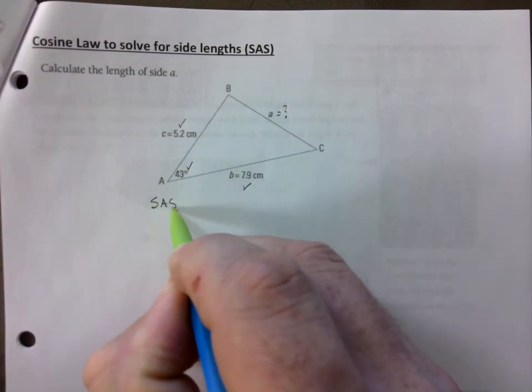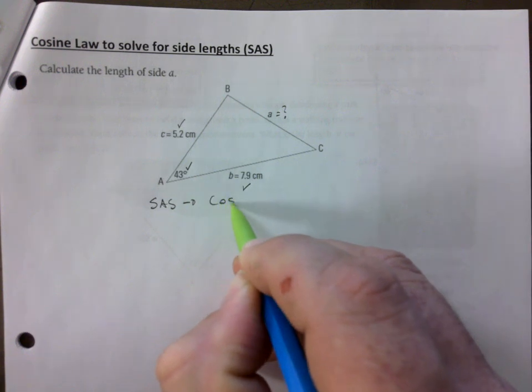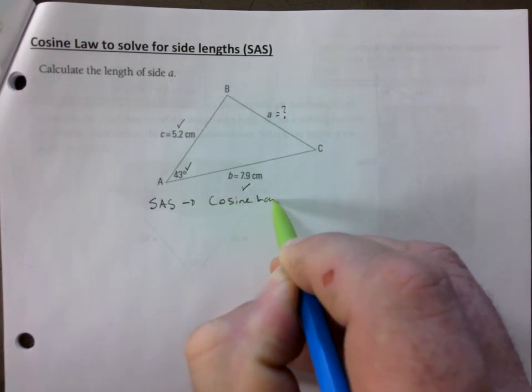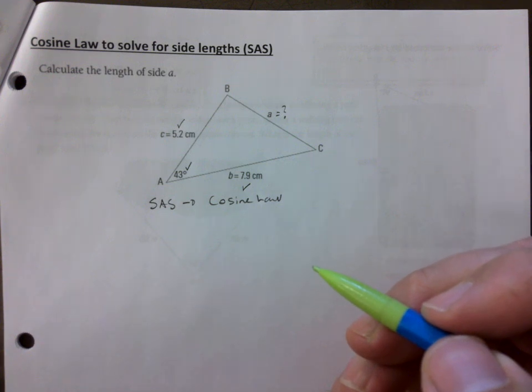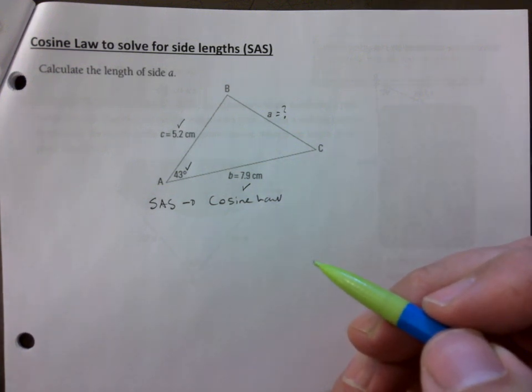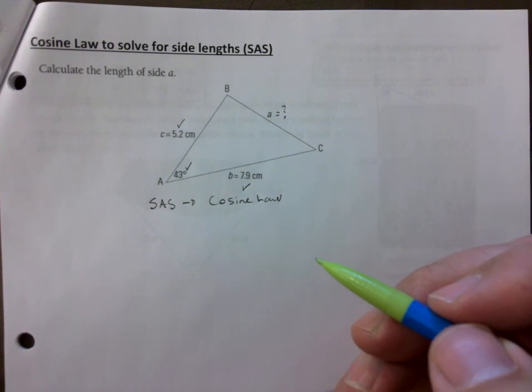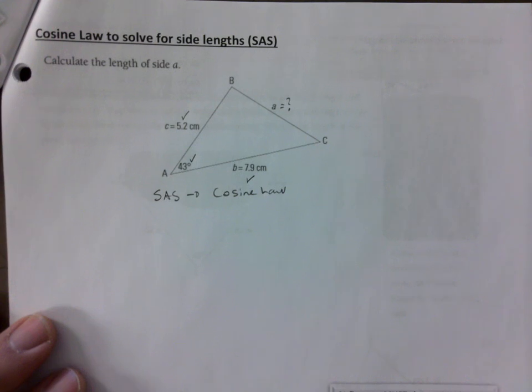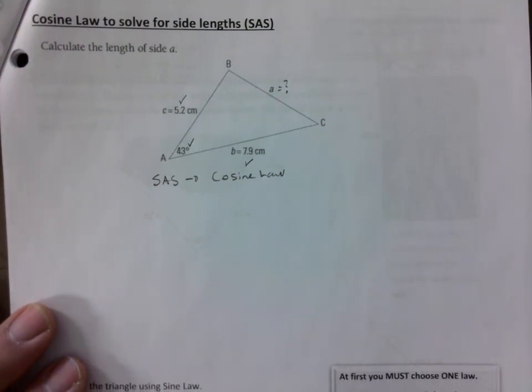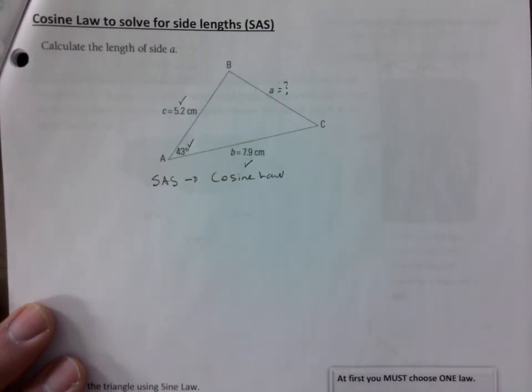Right? SAS cosine law. Did you know that the province gives you 1 mark automatically if you pick the right law? Just for picking cosine law, you would already get 1. Okay? It's 1 out of 3 or 1 out of 4, depending on how much work it is. So if you got trig down, you're going to gain a lot of doable marks, I should say.